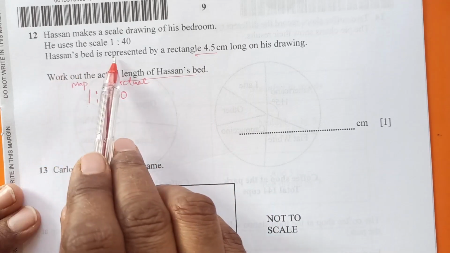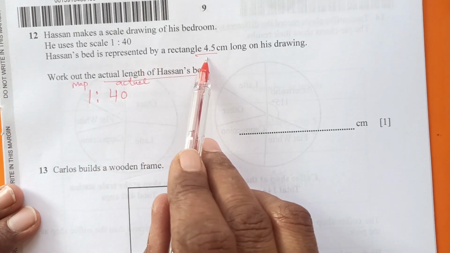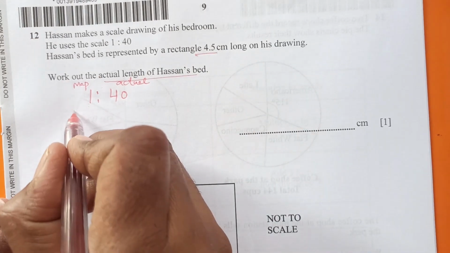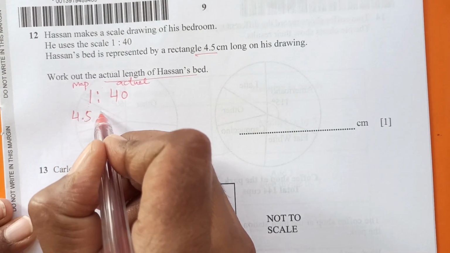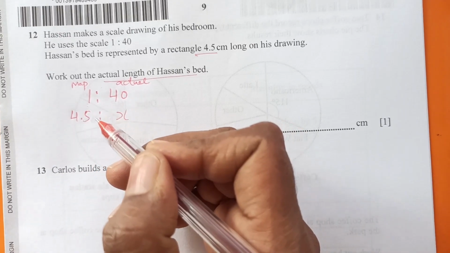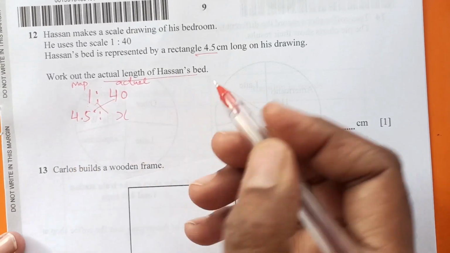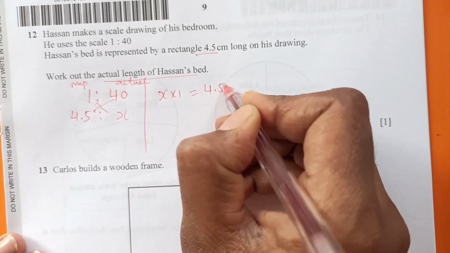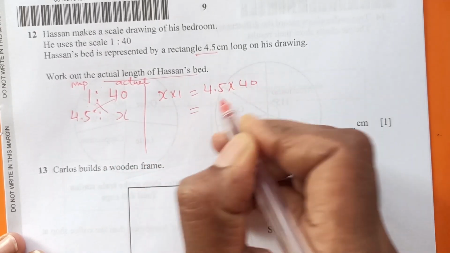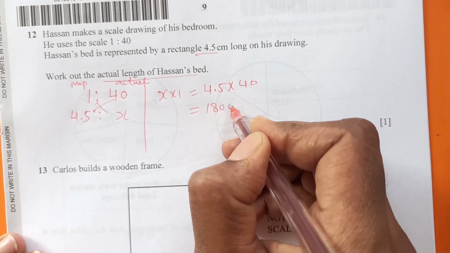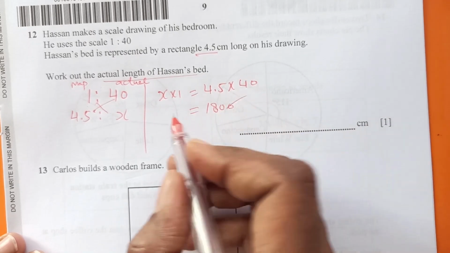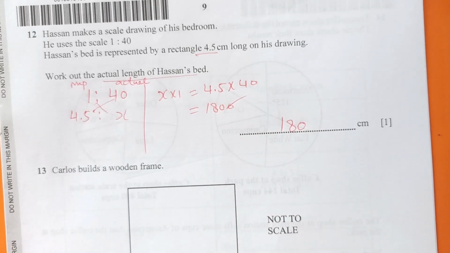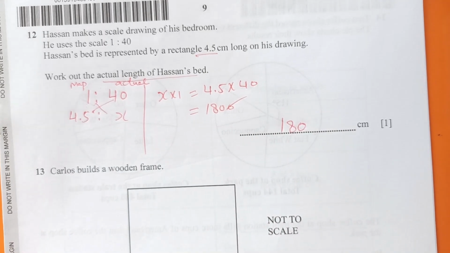So Hassan's bed represents 4.5 centimeters long on the drawing, right? And how much will this be in actual? So just cross multiply. X times 1 equals 4.5 times 40. So 180, 1 decimal place. So your answer is 180 centimeters. Right? Number 13.